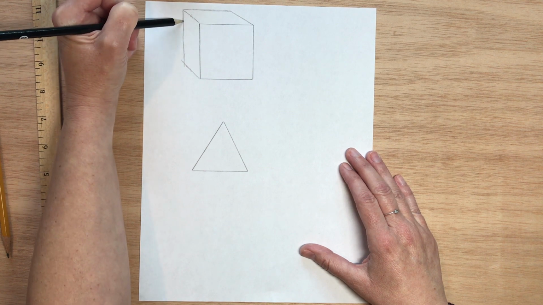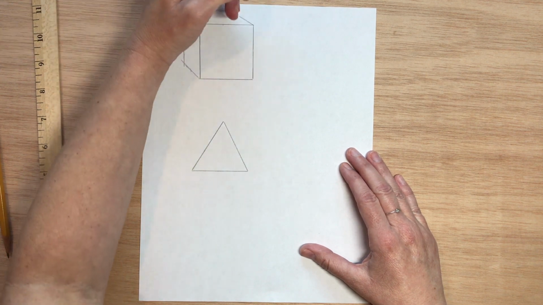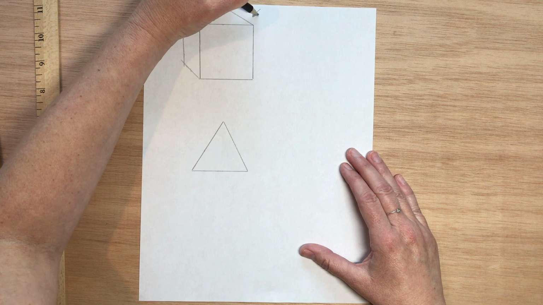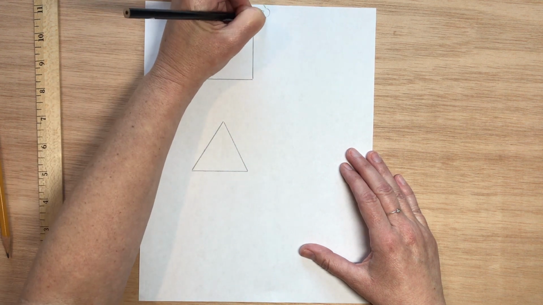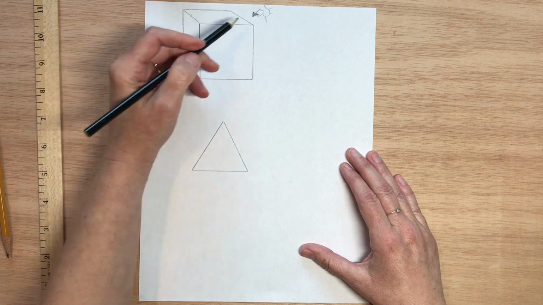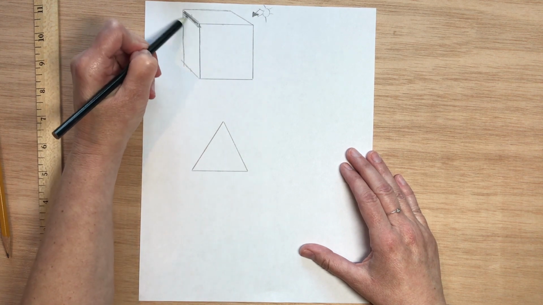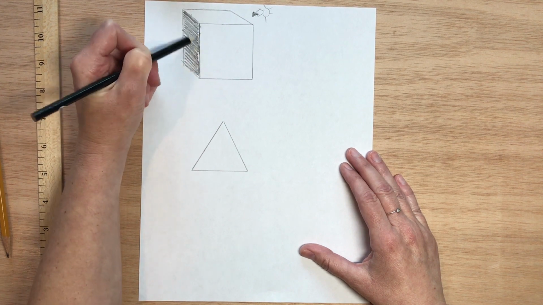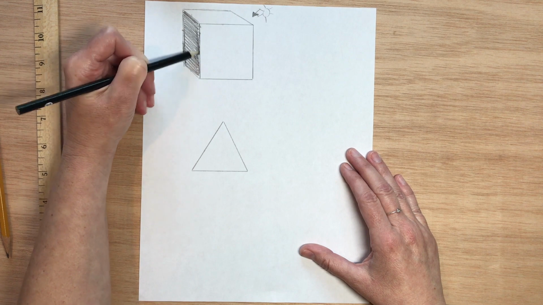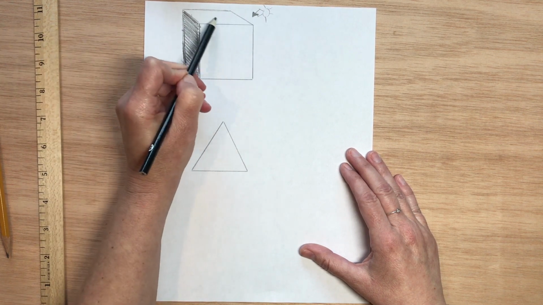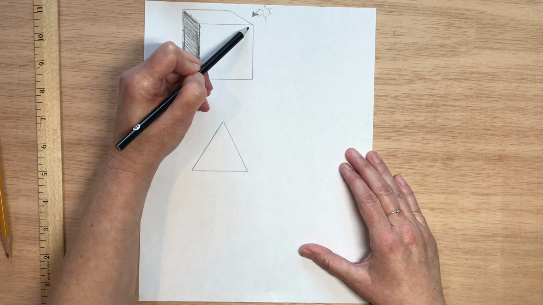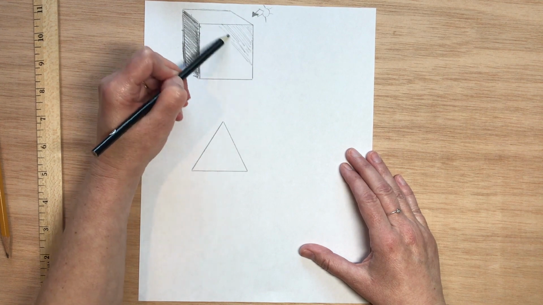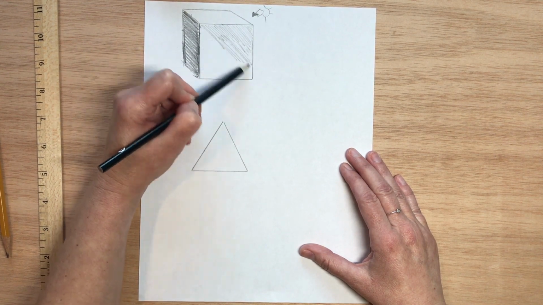Okay, now to make it look even better, we're going to imagine that our light source is coming from this direction. We've done this before when we drew the cylinder. So I'm just going to draw a little sun there. That's your light source. So if this was your light source, this would be your darkest side. So we're just going to shade this in. And if I were to take more time, I would do that a little nicer. The top would be the lightest shade.